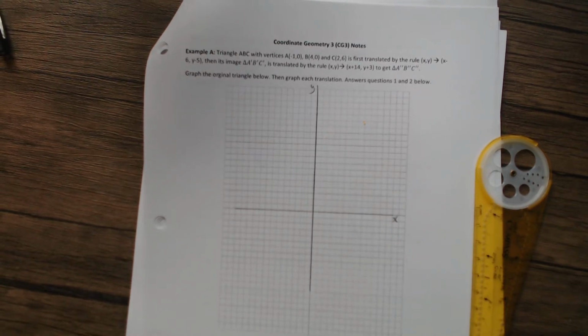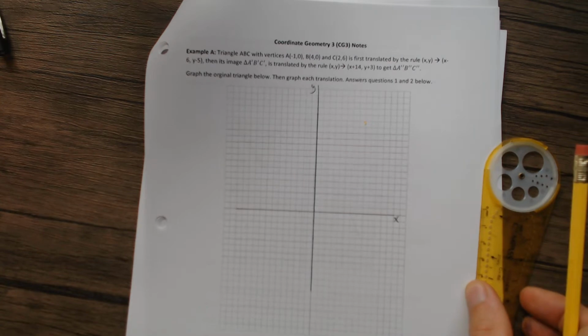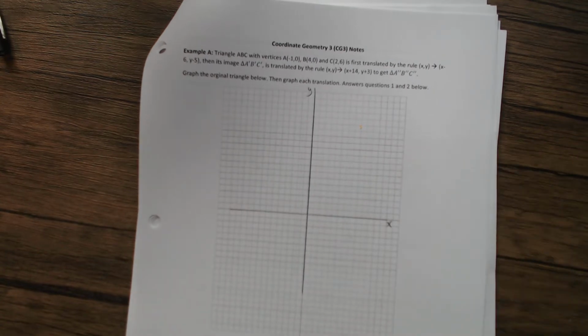Welcome to Geometry. It's Coordinate Geometry 3, CG3 notes, and this will cover the composition of transformations on the coordinate plane, starting with example A.